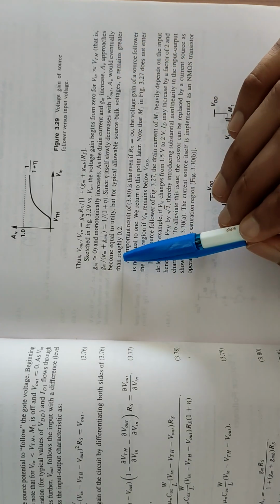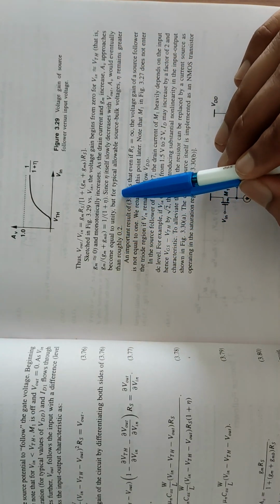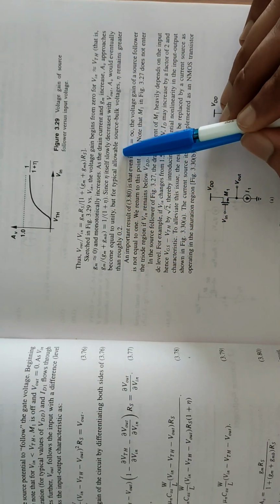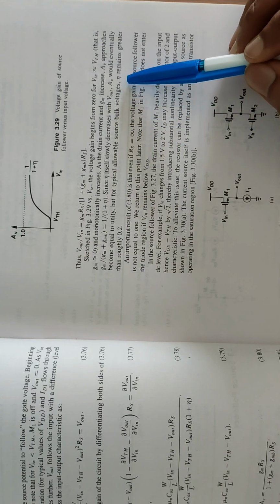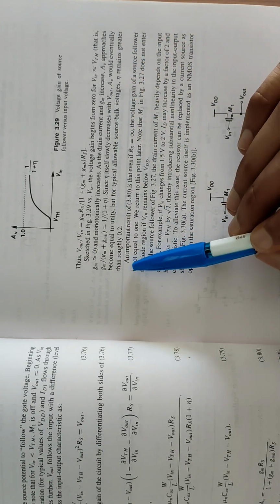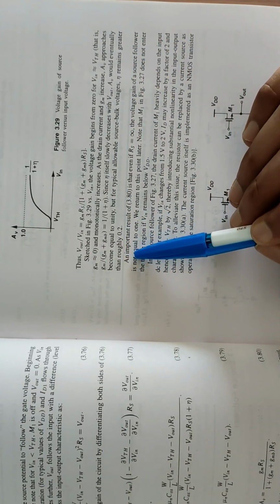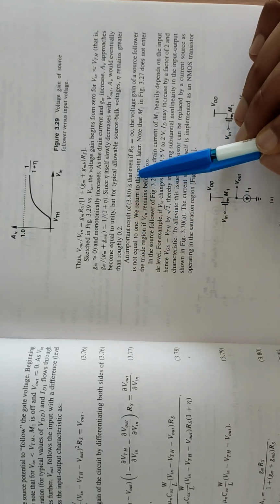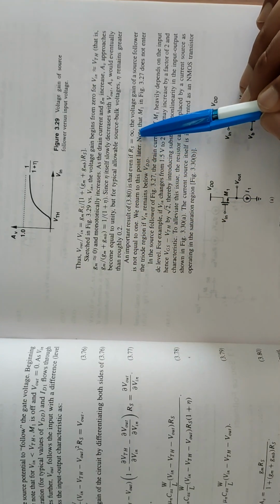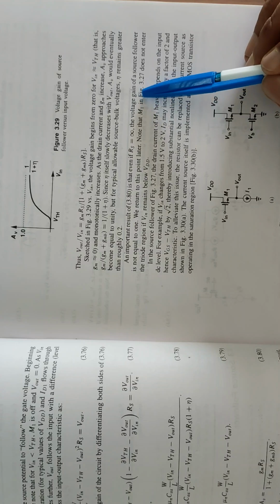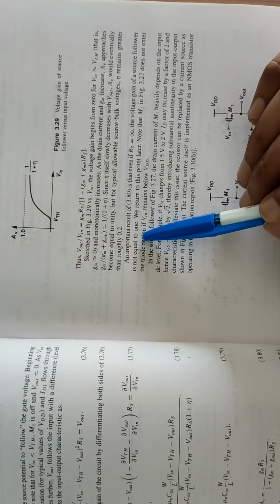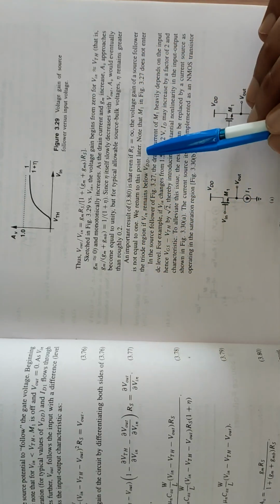Av would eventually become equal to unity, but for typical allowable source-bulk voltages, η remains greater than roughly 0.2. An important result of the equation is that even if RS approaches infinity, the voltage gain of a source follower is not equal to 1. We return to this point later.